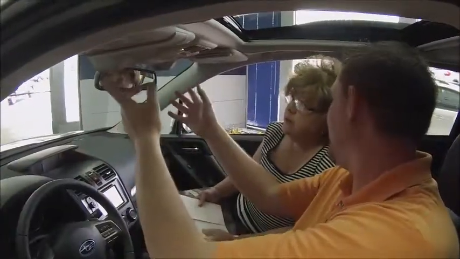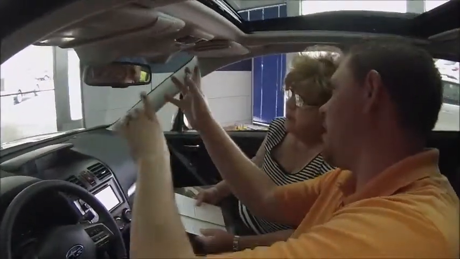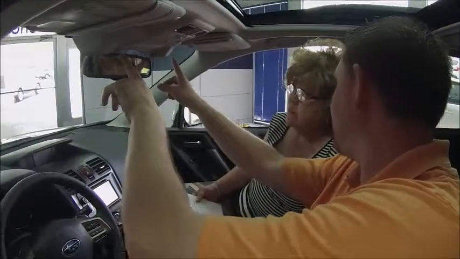All right, Jen, here's your actual Eyesight system. It's going to be mounted up here on the roof. It does use two cameras.